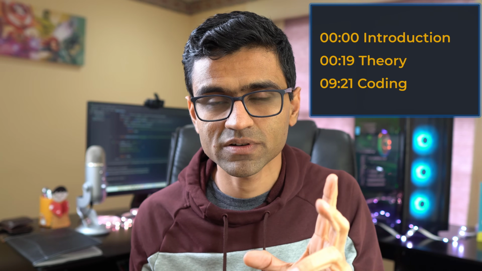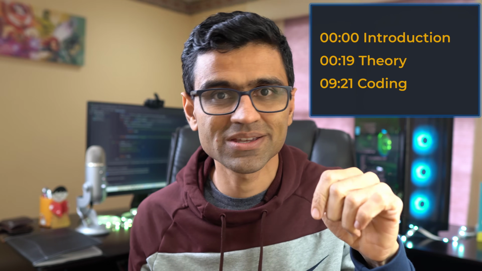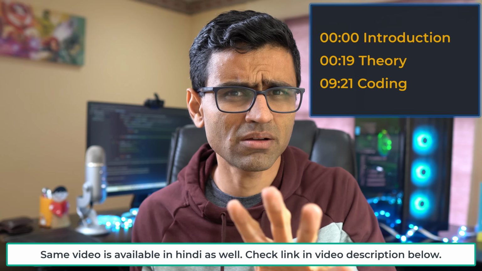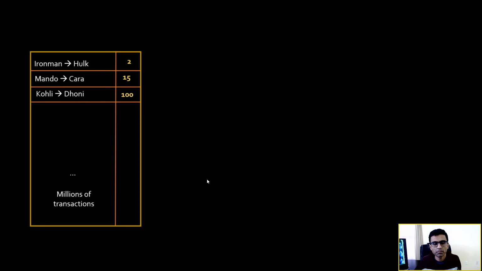We will be writing a Bitcoin mining code in Python in less than 15 lines of code. I will cover some theory behind blockchain first and then we'll write the code. The timestamp for coding is given below. So if you know the theory behind blockchain, if you know how it works, you can straight away jump into coding. Bitcoin is nothing but a ledger.